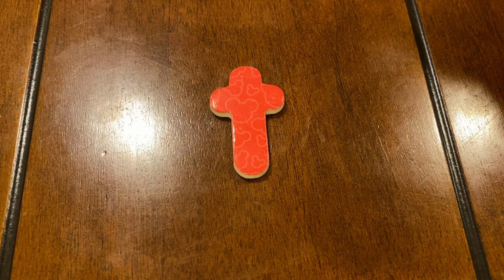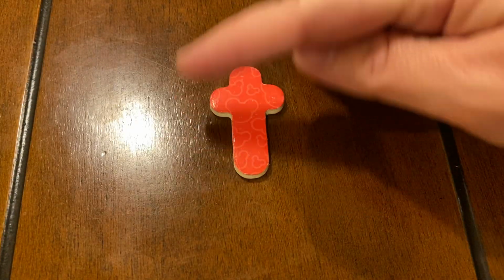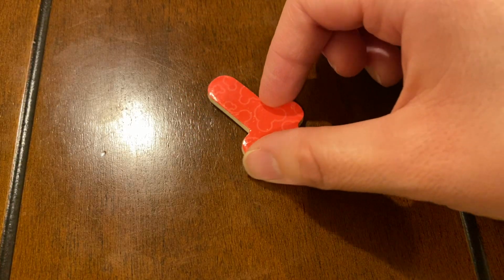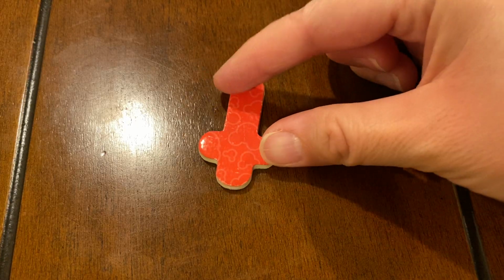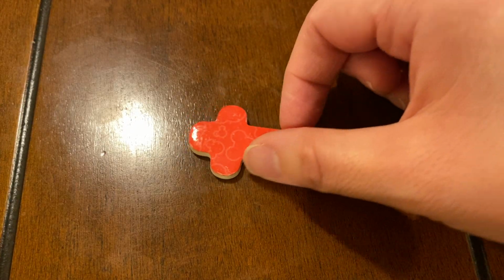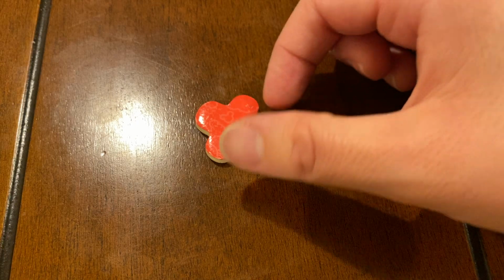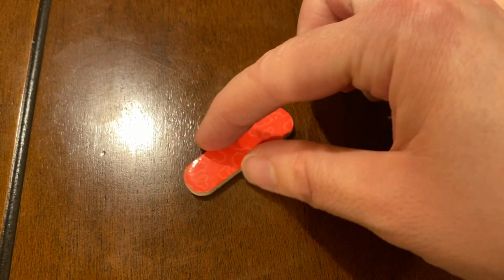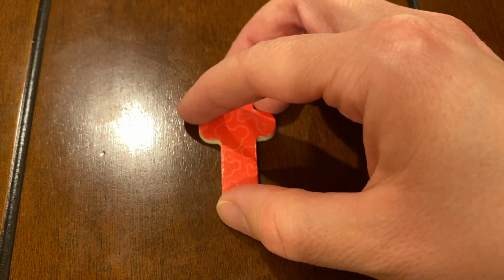So a rotation is a turn. If I have this letter T here, rotating it would mean I'm just turning it. We're going to be learning about turning it a certain amount of degrees, but I could also turn it the other way. So there's also a direction involved with rotations.